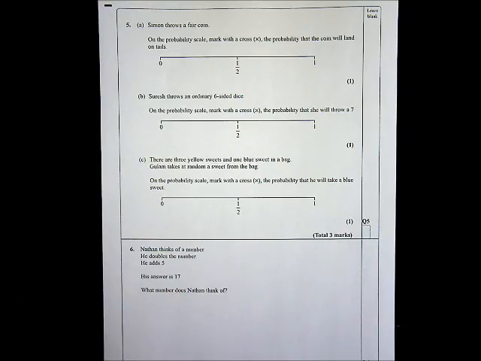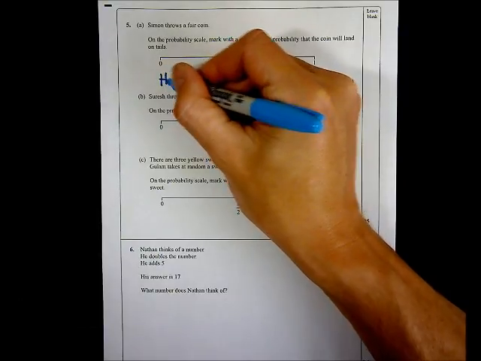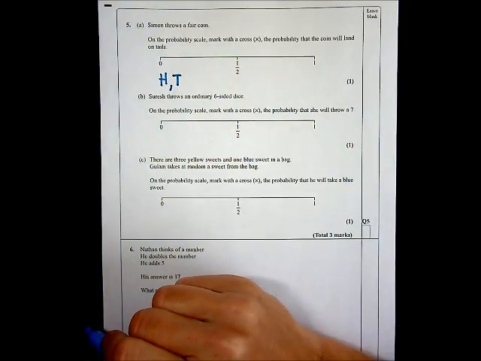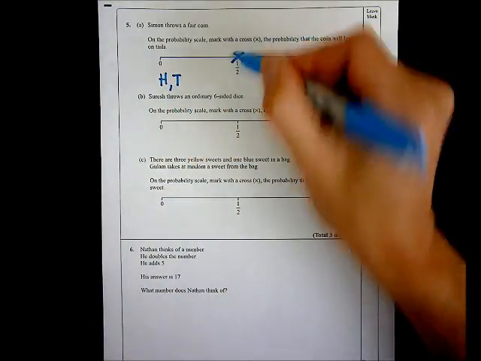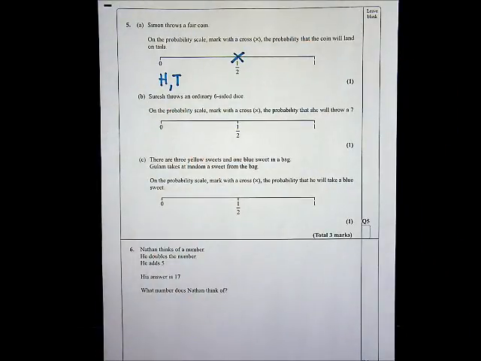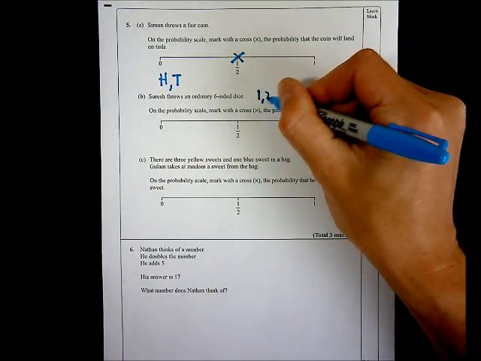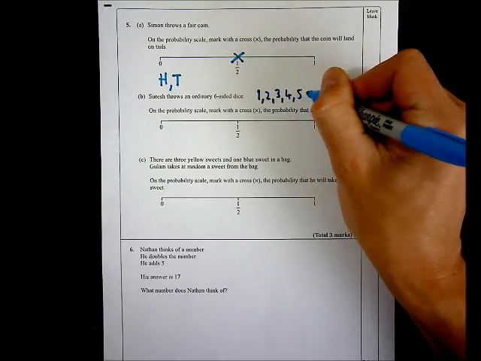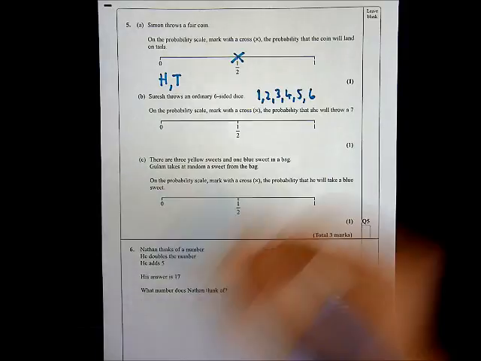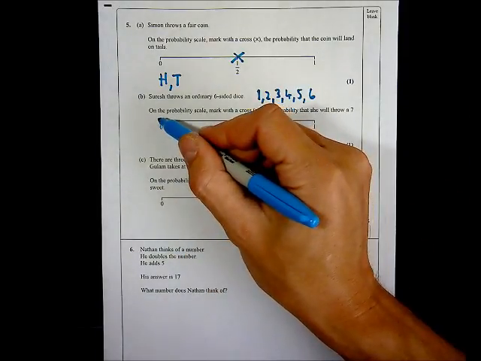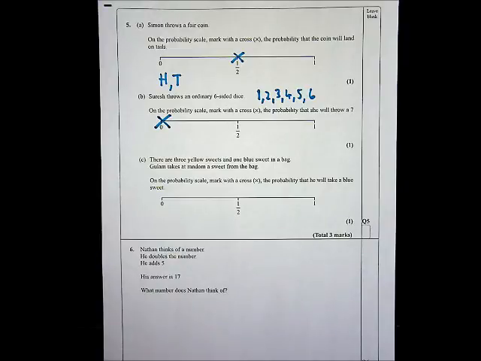Question 5a, I'm told that Simon throws a fair coin, and I'm asked to mark on the scale the probability that it will land on tails. Well, when you throw a coin, you've got options of heads or tails, so there are only 2 options, and therefore the chance of it landing on either of them is 1/2, so 1/2. Part 5b, I'm told that Suresh throws an ordinary 6-sided dice, so that would have the numbers 1, 2, all the way up to 6 on it, and I'm asked the probability that she will throw a 7. Now there isn't a 7 here, and therefore that would be impossible, therefore 0 chance.